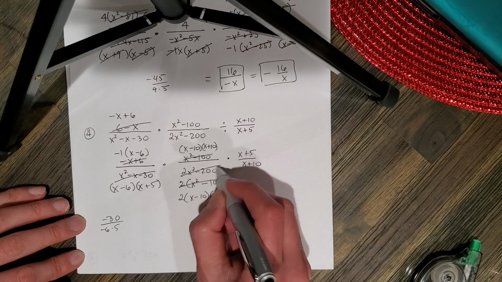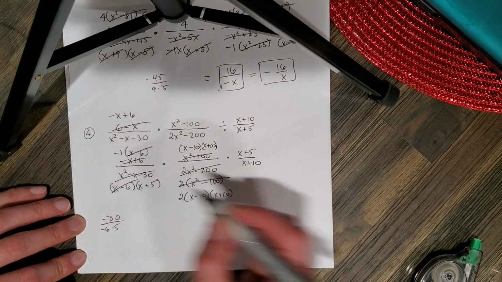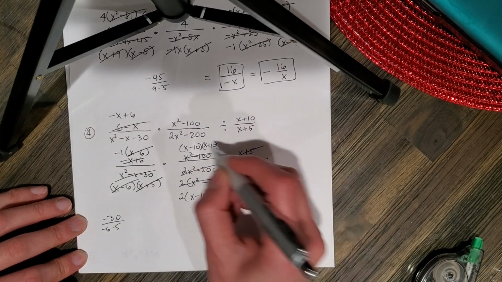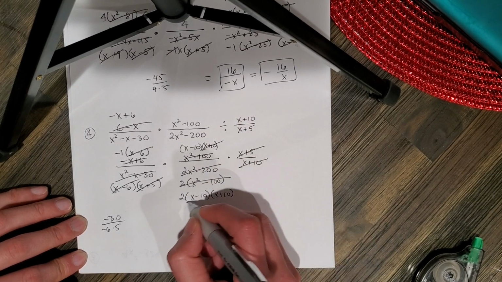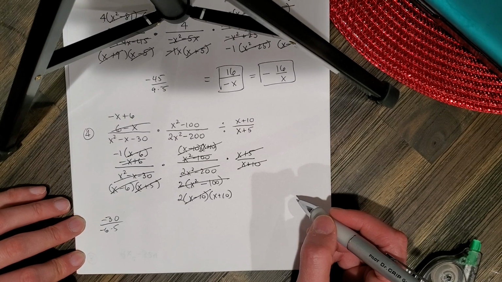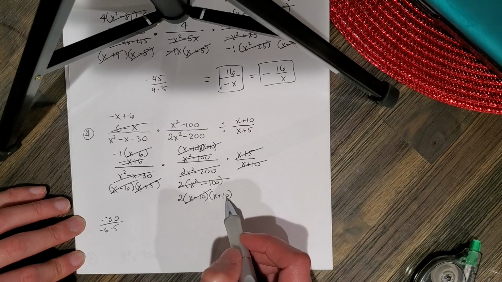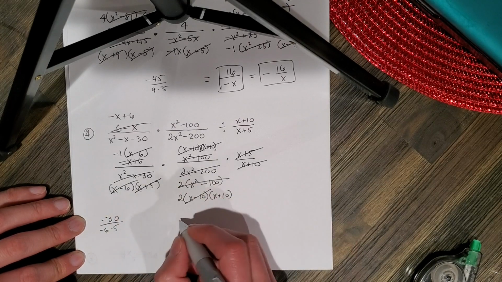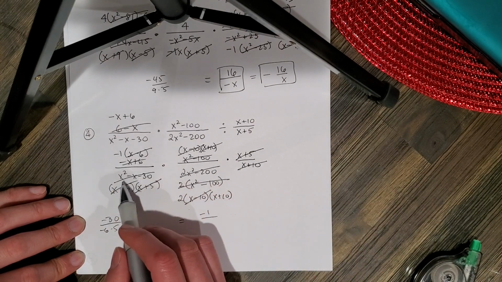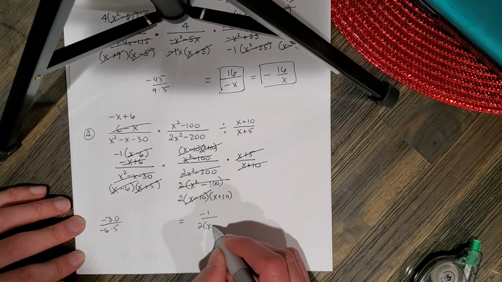Okay? Let me cancel this one out there too because I factored it. Okay, so let's see. X minus 6, x minus 6. X plus 5, x plus 5. X plus 10, x plus 10. X minus 10, x minus 10. And looks like that's it. Everything got canceled out here. Everything except for the 2 and the x plus 10 got canceled out. So on top I have a negative 1. Just look through it carefully. And then down here I just have 2 times x plus 10.